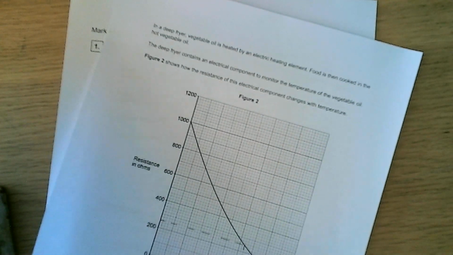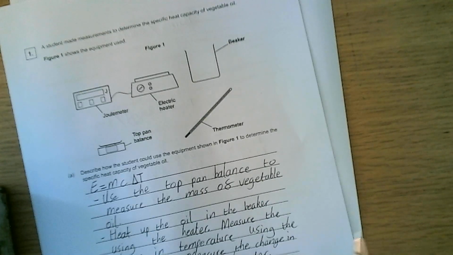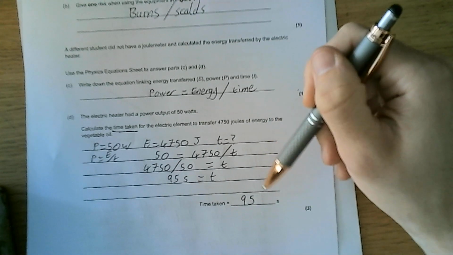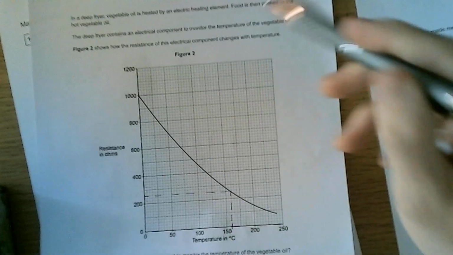So we've looked at, I've lost part of the sheet. We've looked at the required practical. So we've looked at how we conduct this required practical. We've looked at some questions on power and how to use that equation. We've looked at risks. We've looked at our graphs. We've looked at our electrical components, how to use the graphs, and also a bit on physical changes.